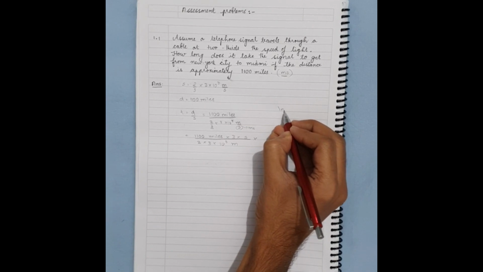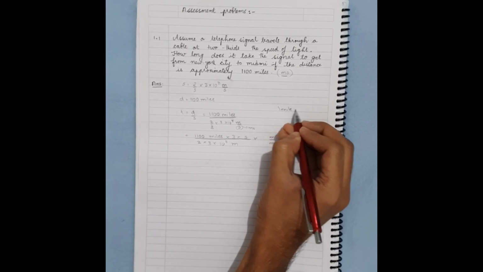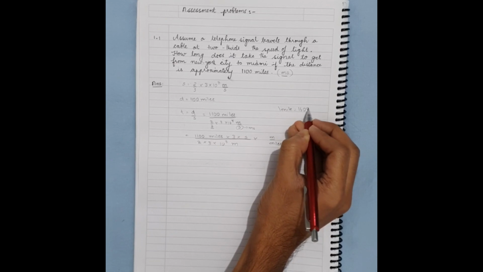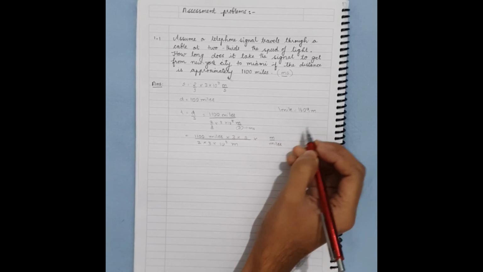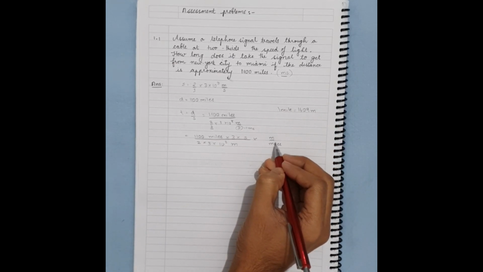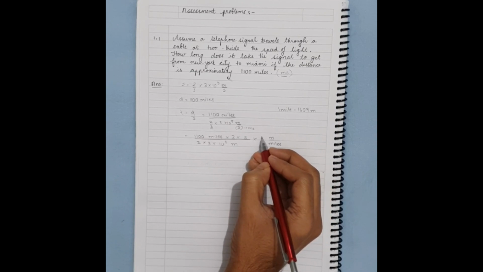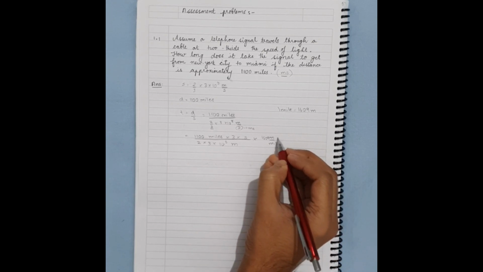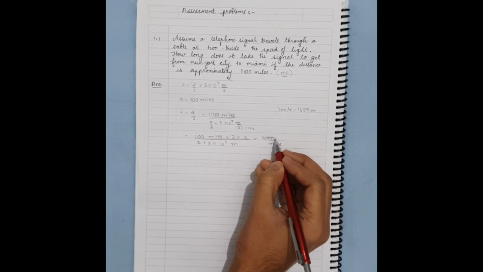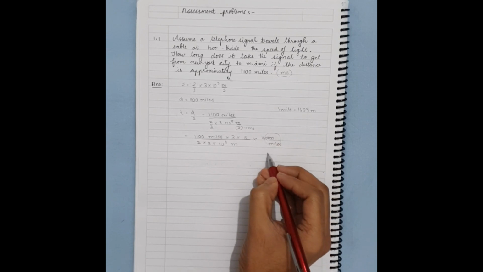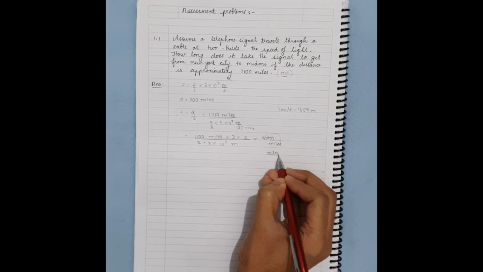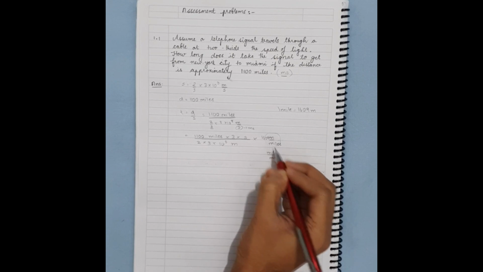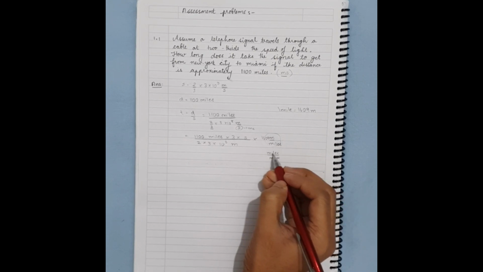One mile is 1609 meters. So if we write miles in terms of meters, we write 1609 meters equals 1 mile. We are basically converting this into meters. If you look at this part, it's miles by miles, which is equal to 1, but we are writing it in terms of meters.